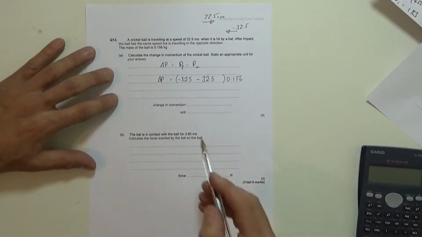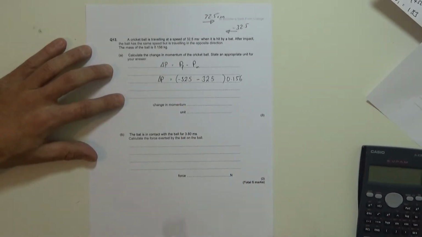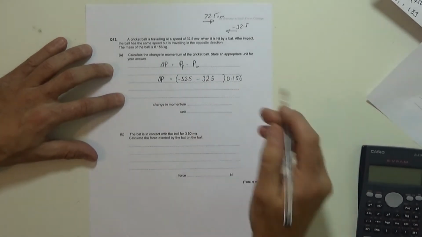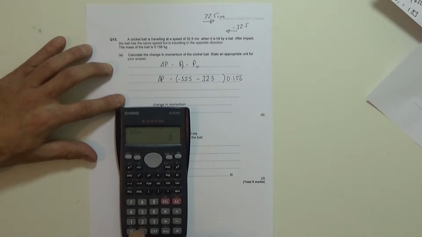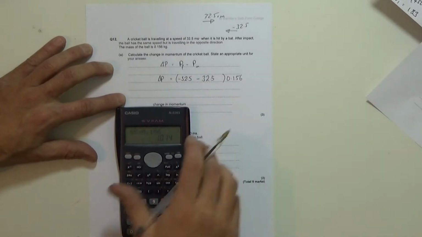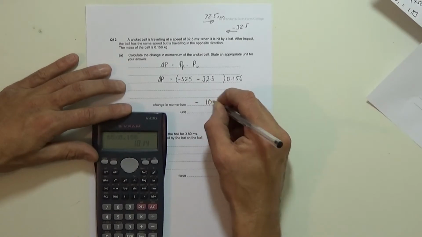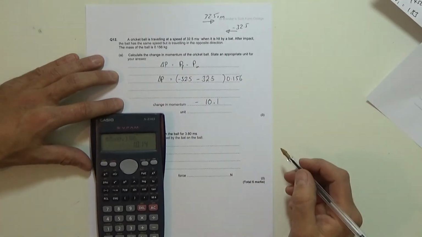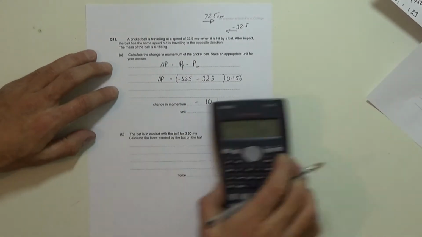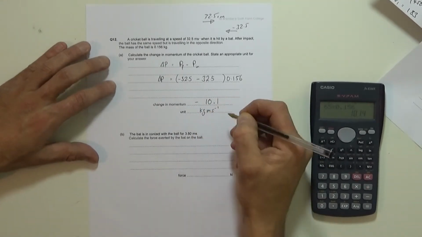0.156 kilograms. So that is minus 32.5 minus another 32.5. That's going to give us 65 times that little puppy there. So 65 times 0.156. Ka-ching. And of course it's negative. I should have put minus 65. I'll just do it there. So minus 10.1. How many sig figs should we have? 10.14 it says on the calculator. I'm going to put 10.1. Unit kilograms meters per second, kg m s to the minus 1.